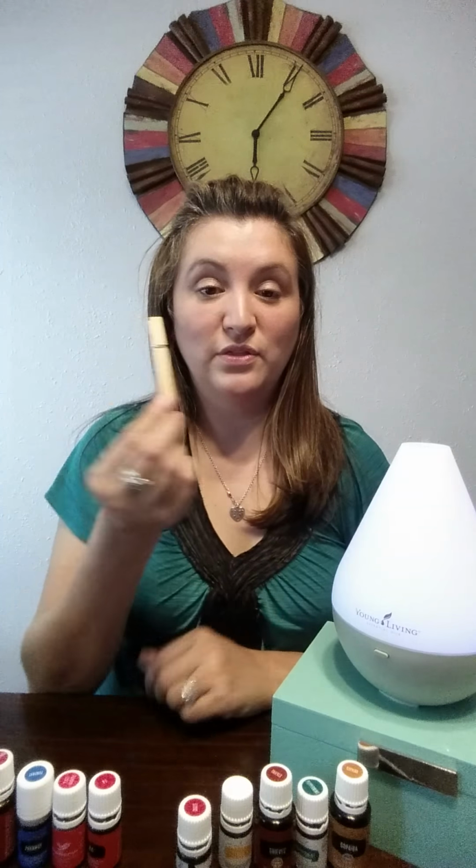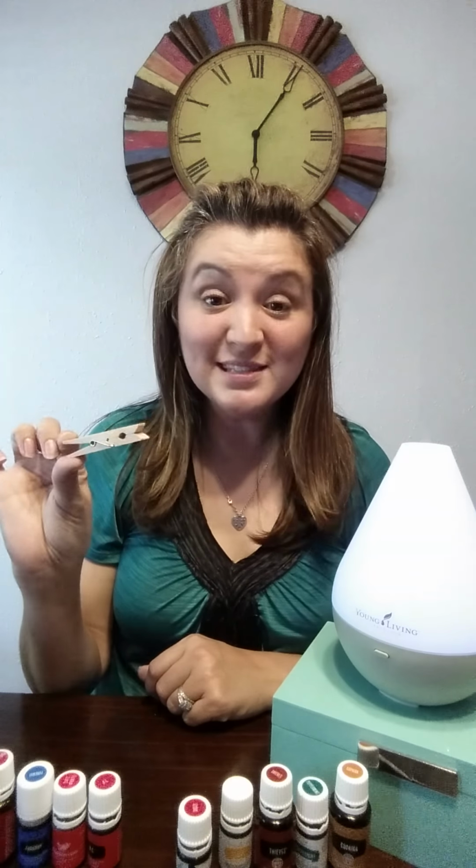Another cool way to use it aromatically is with a clothespin in your car vents. Just place a couple of drops on your clothespin, stick it in the air vent, and you can use your oils aromatically that way. Another great way to use them aromatically is by placing a couple of drops on a cotton ball and placing them in your air vents at home or at work, which is really neat.